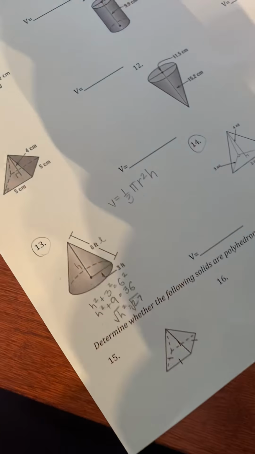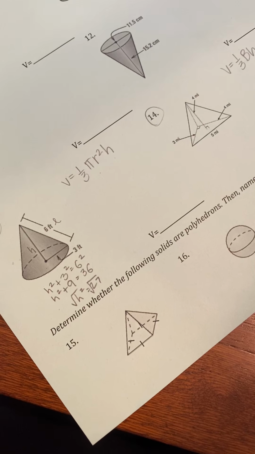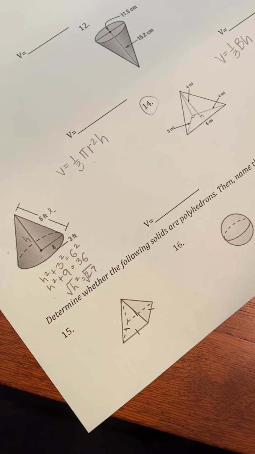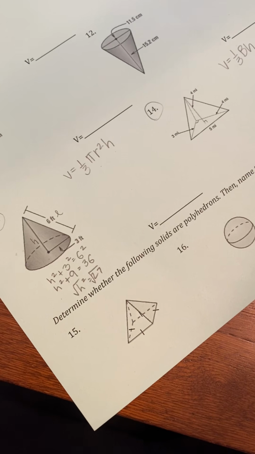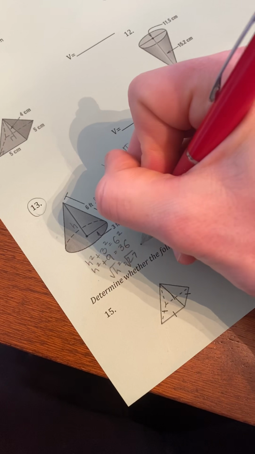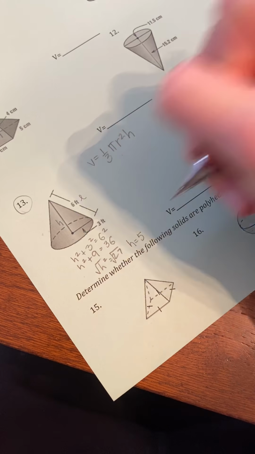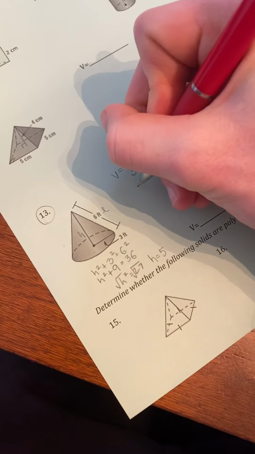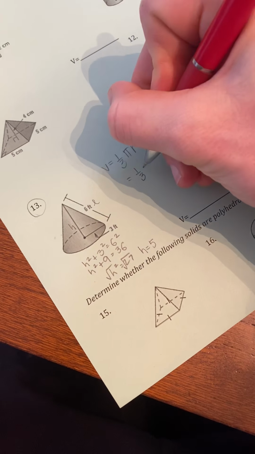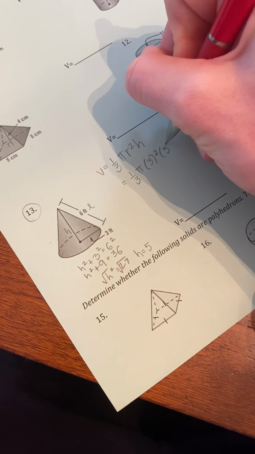This one, I know it's kind of a nasty decimal. Pretty sure it's going to round to 5, but let me just double check. Yeah, so it's 5.19, 5.2. Because I've been rounding to nearest whole numbers, I'm just going to round this to 5. And I'm going to plug it in. So 1/3 pi times 3 squared times 5.